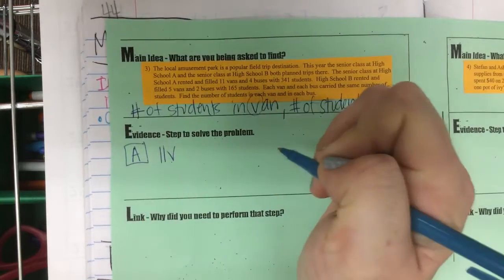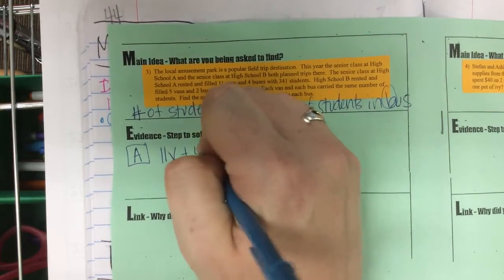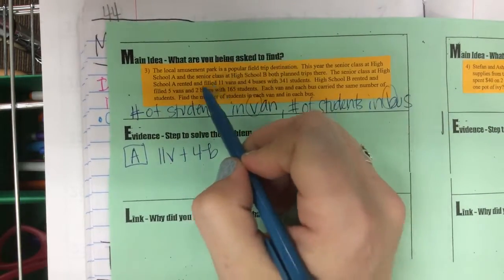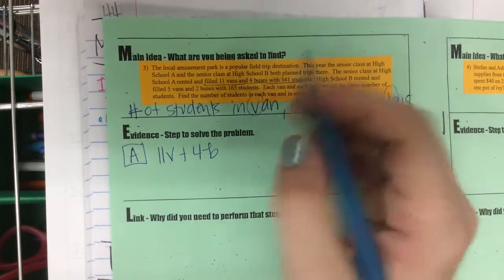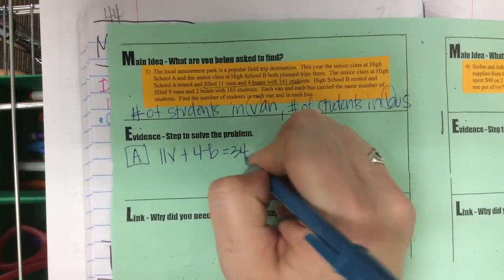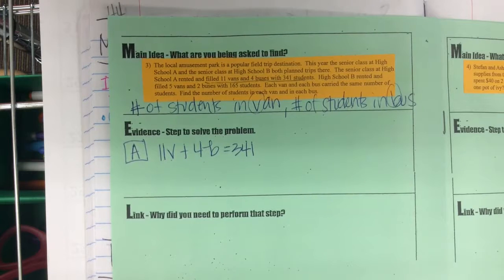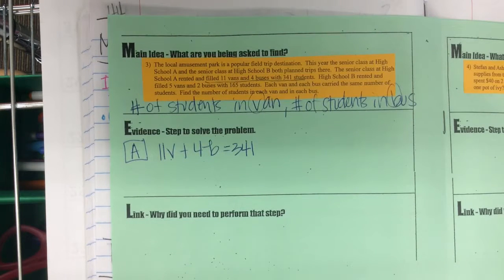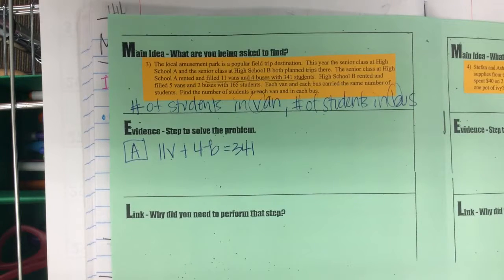So 11 vans plus 4 buses, 11 vans and 4 buses equaled 341 students. What? Maybe they didn't have enough buses to fill them? Who knows?